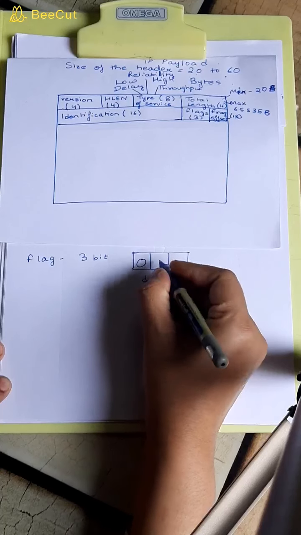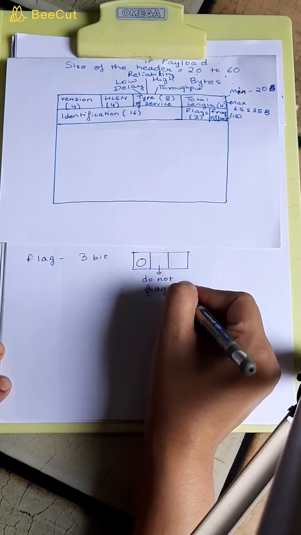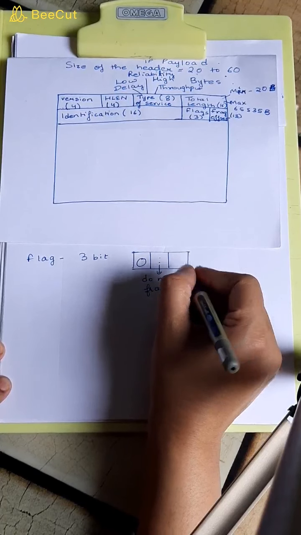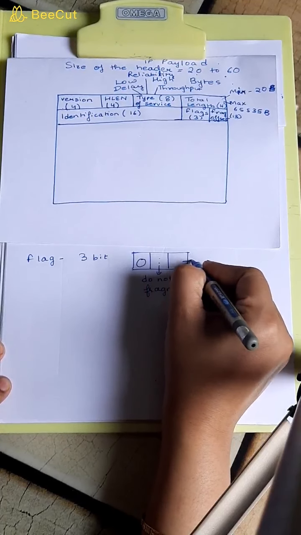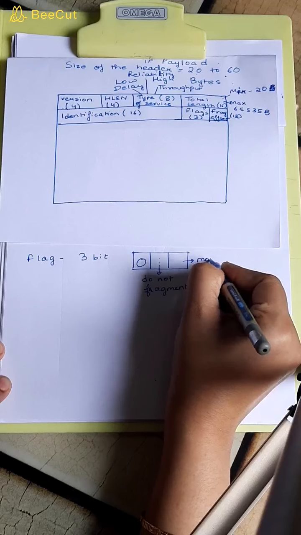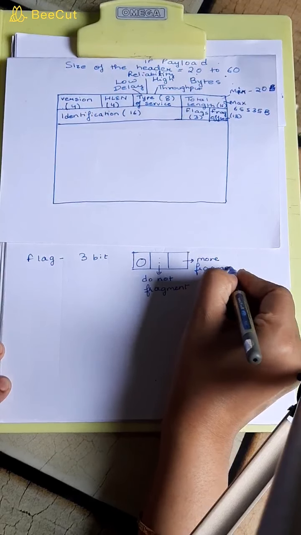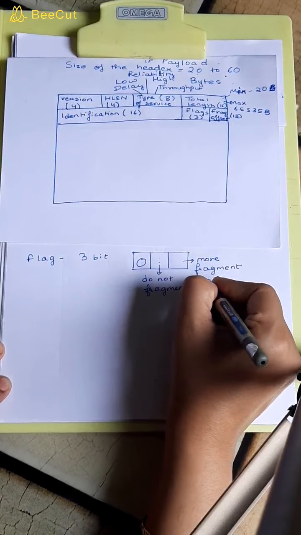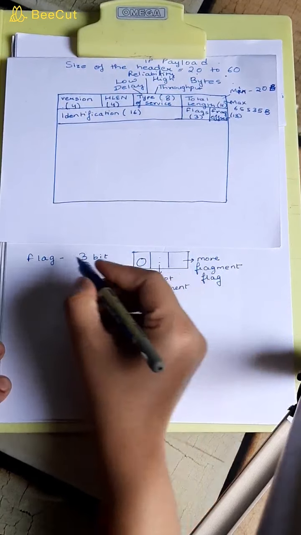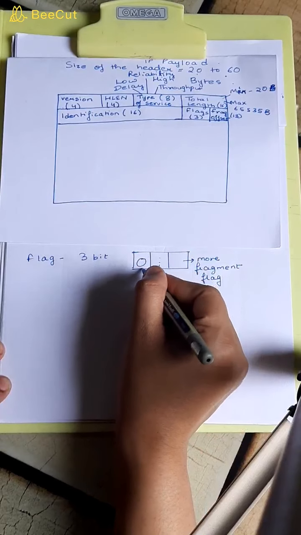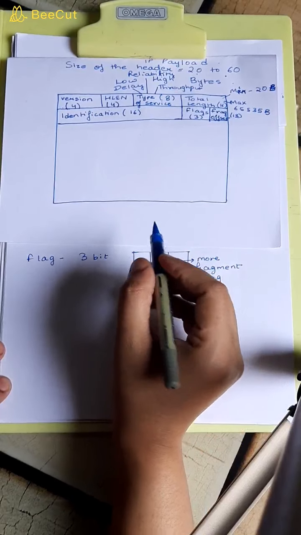If this is 1, then fragmentation is there. If this is 0, that means there is no fragmentation. The third one is the more fragment flag. If more fragments are needed, then this will be 1, otherwise 0. So it is a 3-bit flag which will tell information like this. First bit will be reserved as 0.